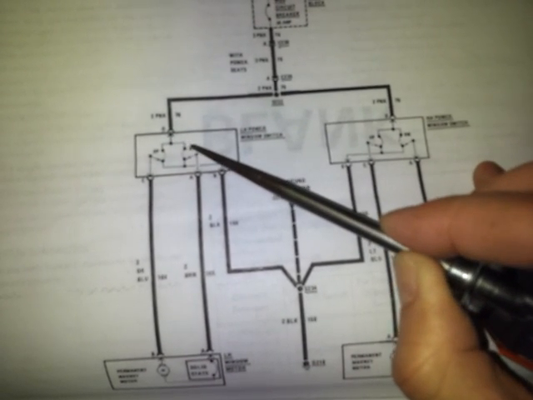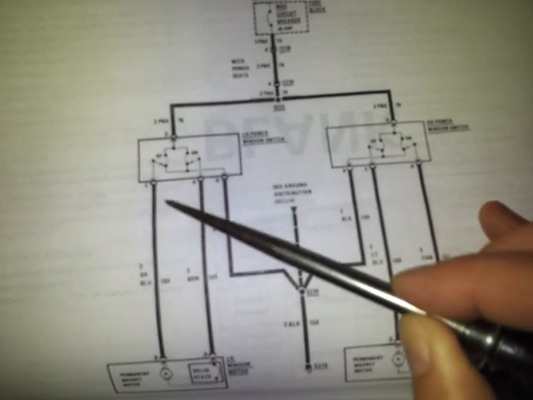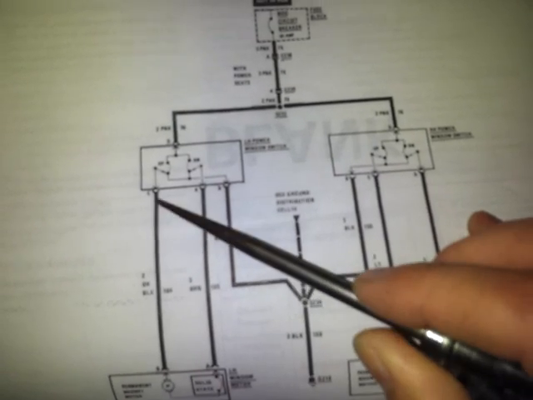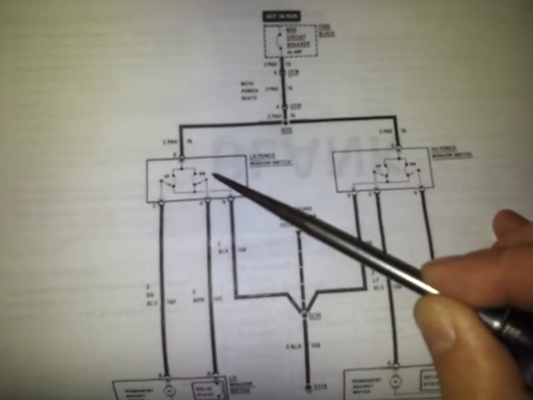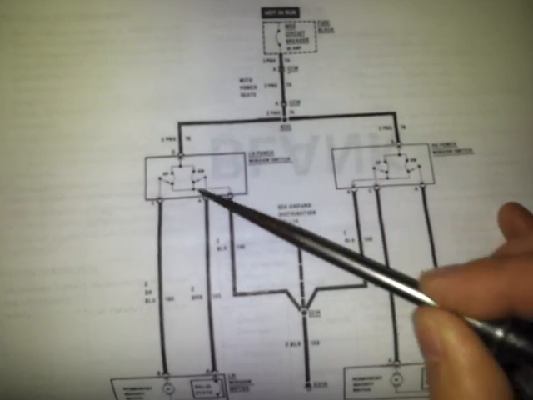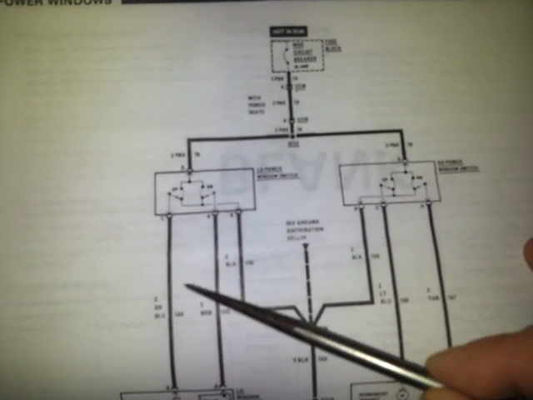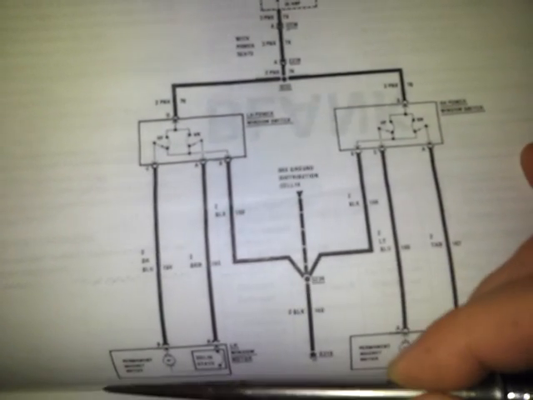Now, if the window goes down, what happens is polarity gets reversed, meaning on the up position you get power here, ground here. On the down, when you hit the switch to down, you're going to get power here, ground here, which moves the window down.